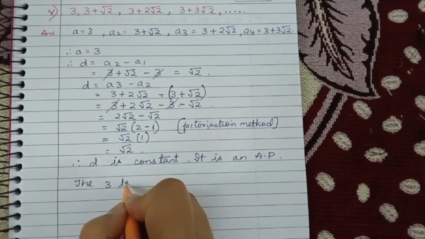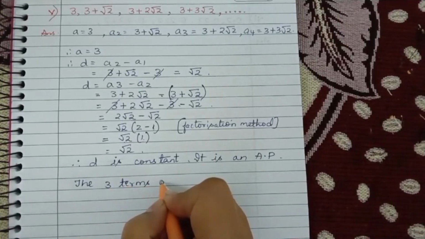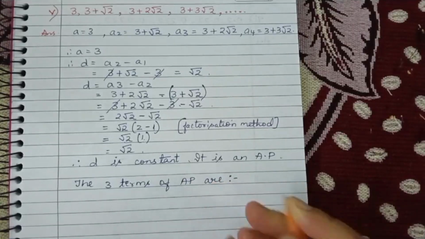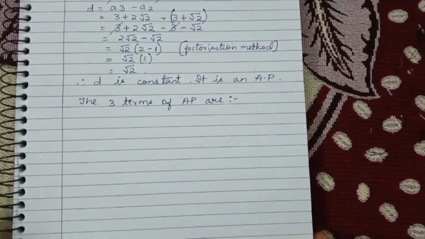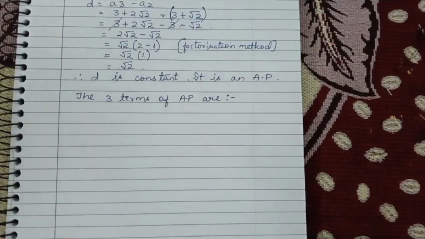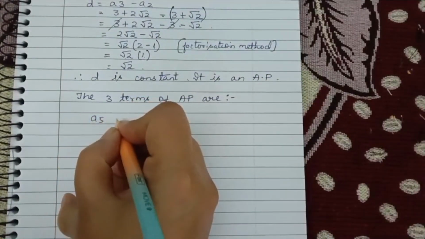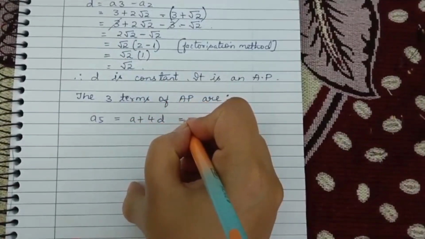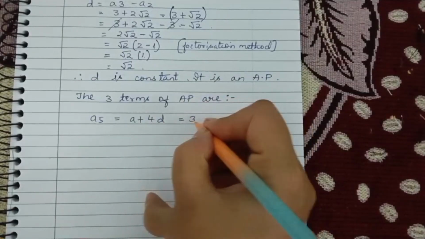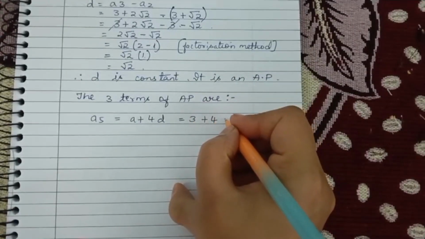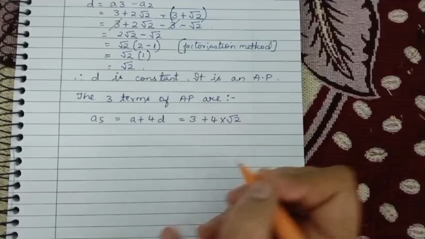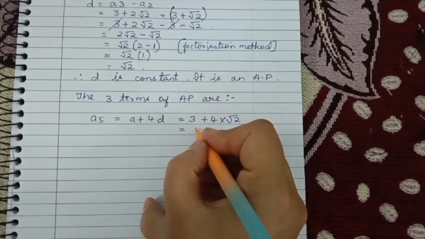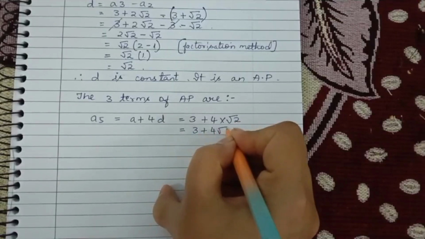The next three terms of the AP are: A5 is equal to A plus 4D. The value of A is 3 and the D value is root 2. Now here, as it is, we'll write that is 3 plus 4 root 2.